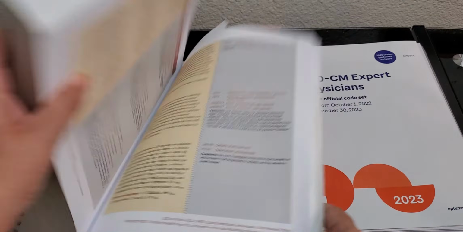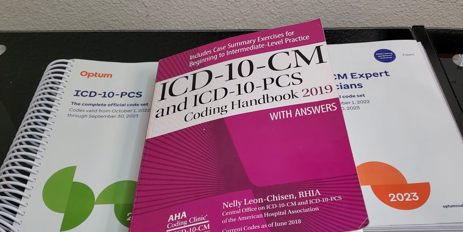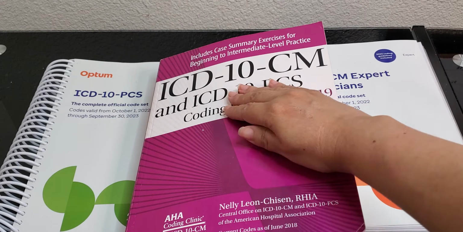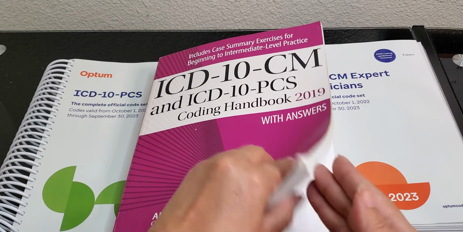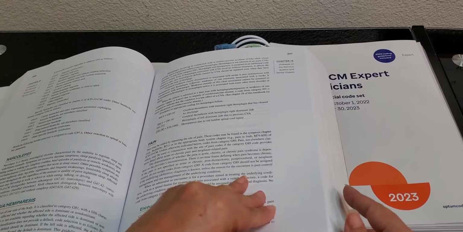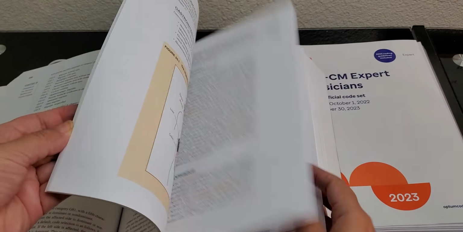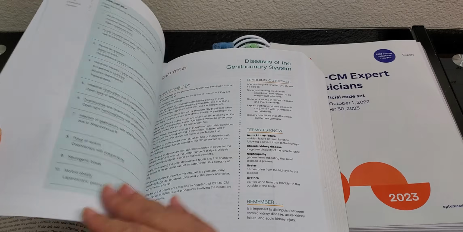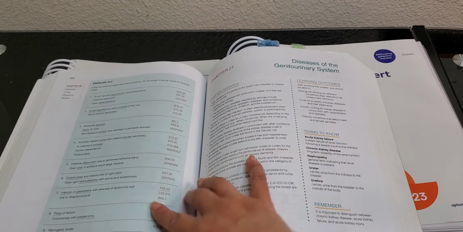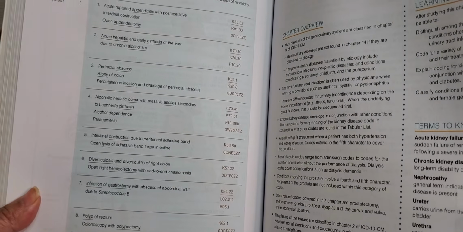So if you are taking the CPC or the CCSP, again, skip the PCS part, but concentrate on the diagnosis part. And there's plenty of really great exercises throughout this book. I'm trying to find where I can give an example. Oh, see, look at that. Let me bring it up a little bit so that way you guys can see.